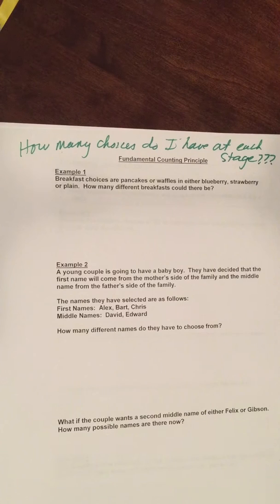Breakfast choices are pancakes or waffles in either blueberry, strawberry, or plain. How many different breakfasts could there be? Well, think about it sort of as an analogy. I go into the cafeteria one morning, Carol's in there, and I hadn't eaten any breakfast, so I want to order something. And she says to me, geez, Jody, sorry, we're cleaning up the caf today. We're only offering pancakes or waffles, nothing else. And then she says, but I can get you some blueberry topping or strawberry topping, or you can just have them plain if you want.